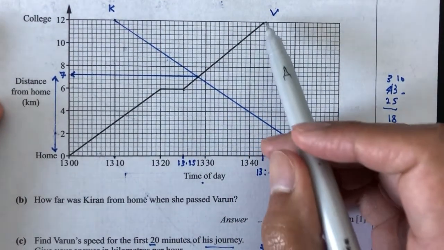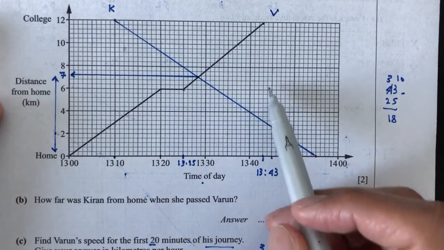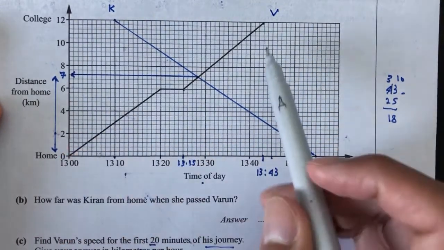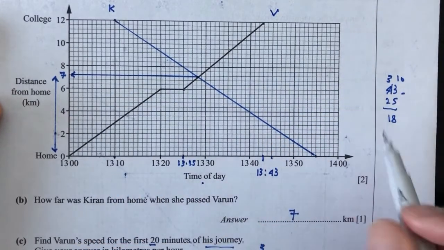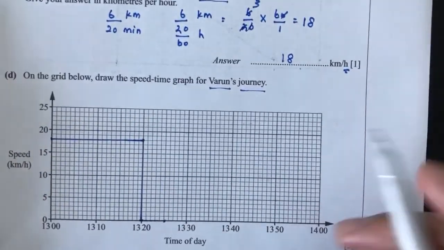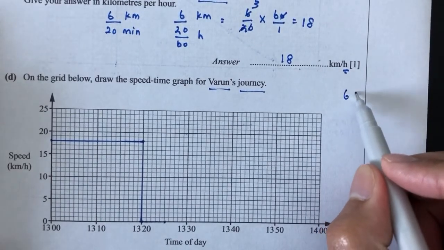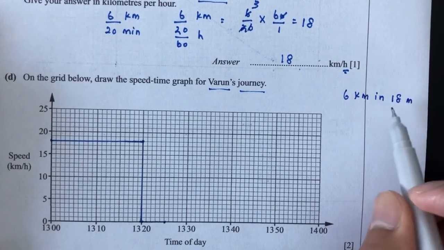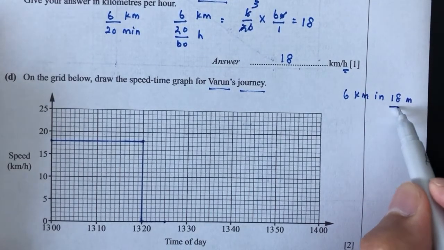Okay, and what is the height? The height is 12 minus 6, which is 6. So let's find the speed again. So he traveled 6 kilometers in 18 minutes. All right. So how much is that in hour?